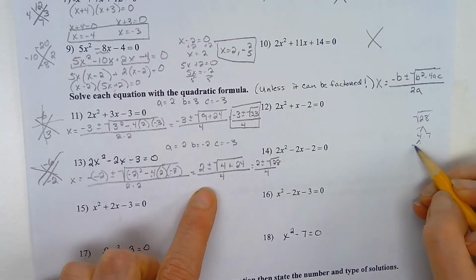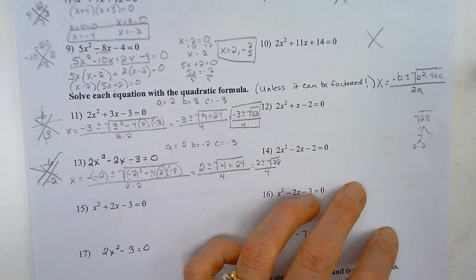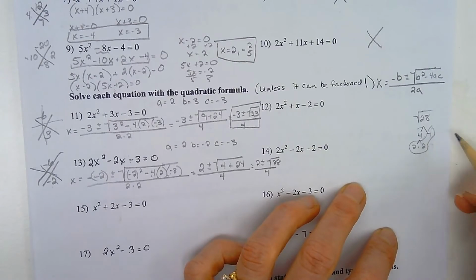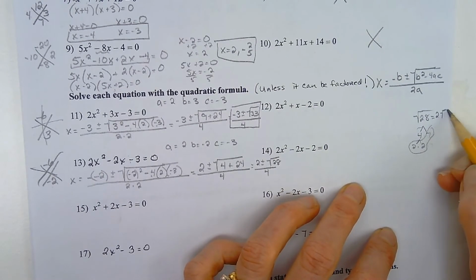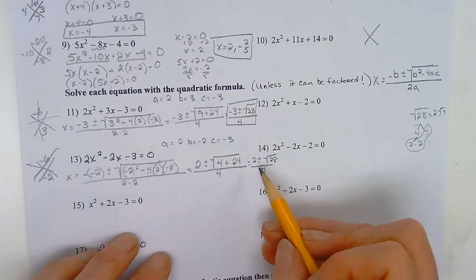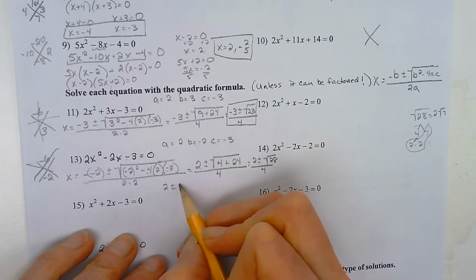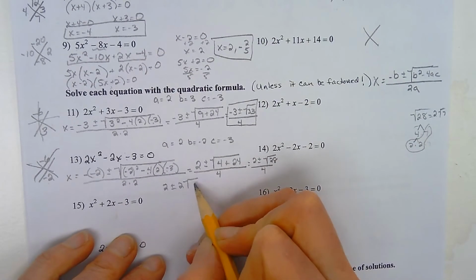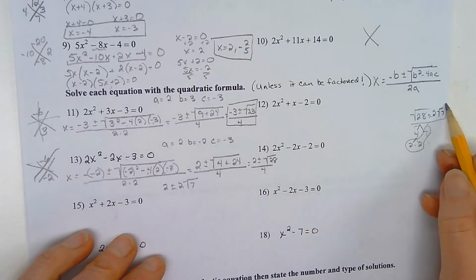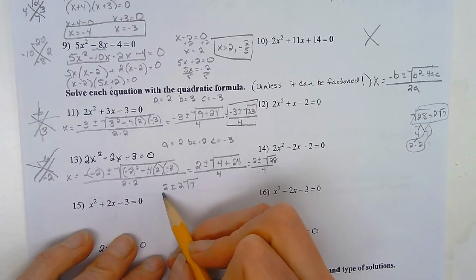And I can break that down to 2 times 2 times 7, right? I don't actually have to rewrite that. You can see the factors of 2 times 2 times 7. So the square root of 28, I can take out a 2, and what's left is the square root of 7. So I'm going to rewrite this as 2 plus or minus 2, the square root of 28 is equal to 2 times the square root of 7. It's been simplified. So now I rewrote it here, and that's all over 4.